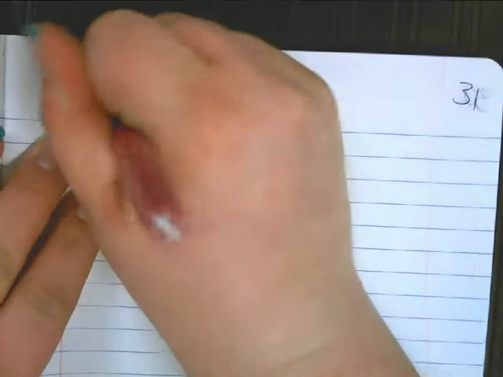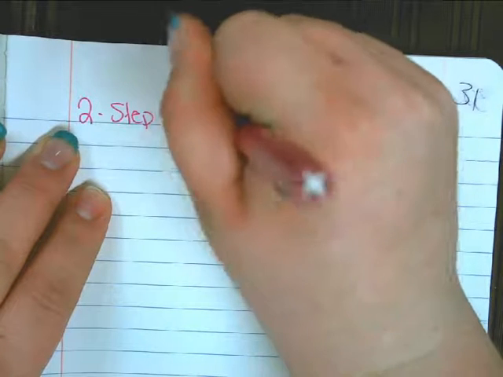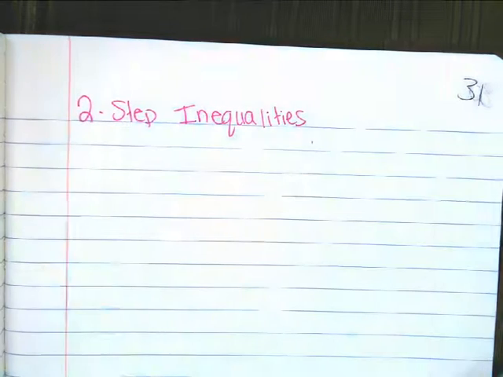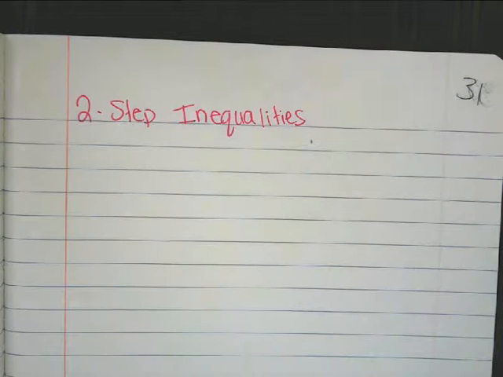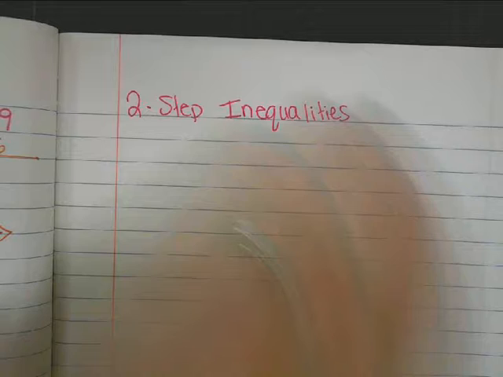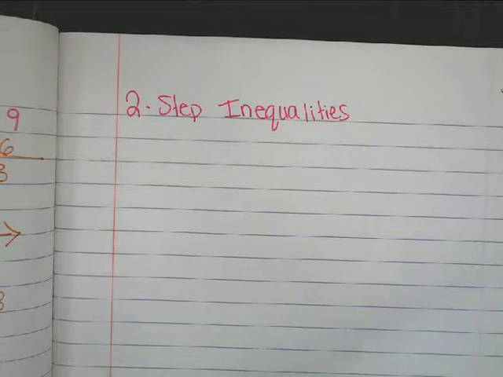Hey, so today we're going to work with two-step inequalities. Similar to what we did yesterday, but now it's going to look like a two-step equation, but still working with the inequalities. So remember the difference between an equation and an inequality. An inequality means we're finding multiple answers. We're not just finding one answer. With an equation, we only find one answer because it's equal to that. Inequality is saying we could have multiple answers.